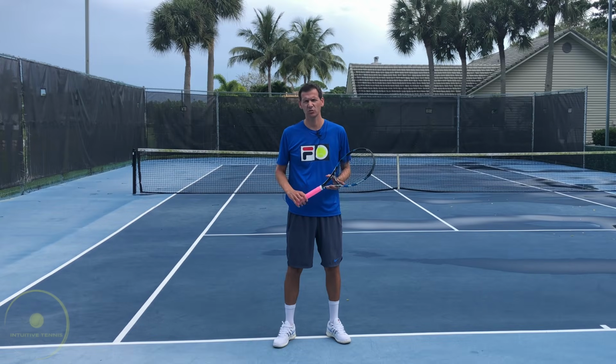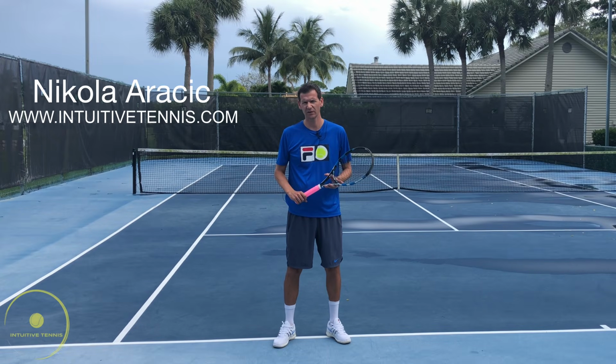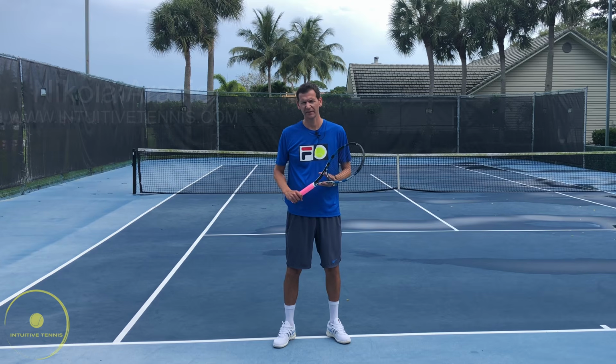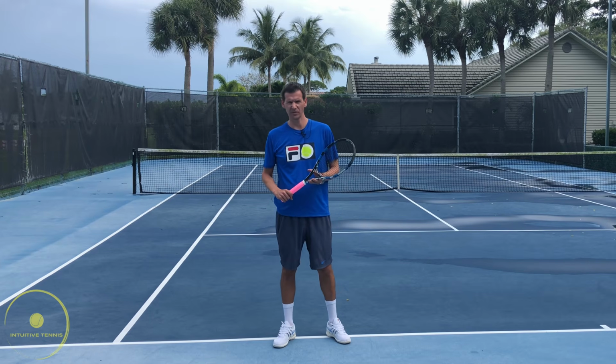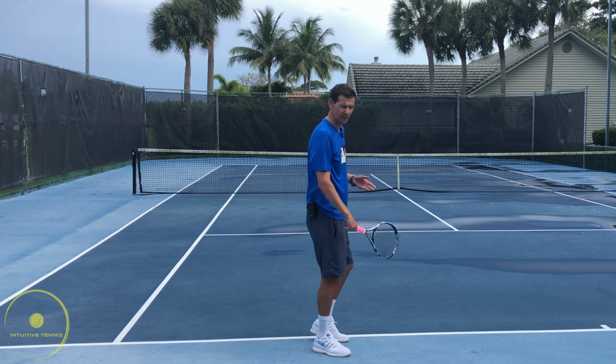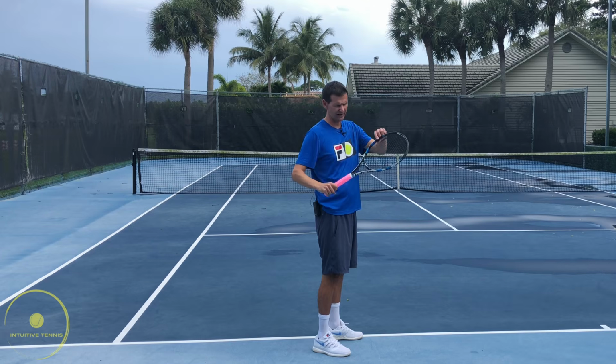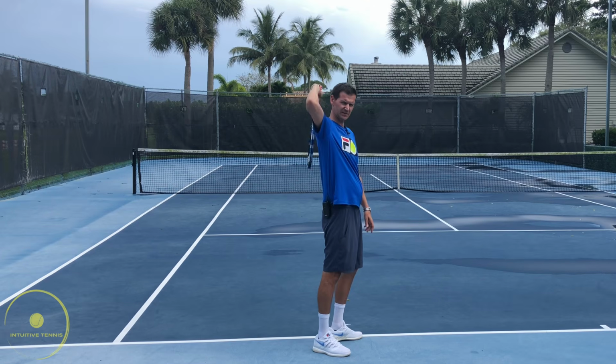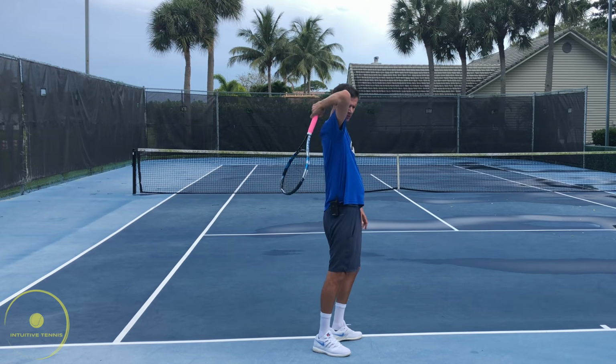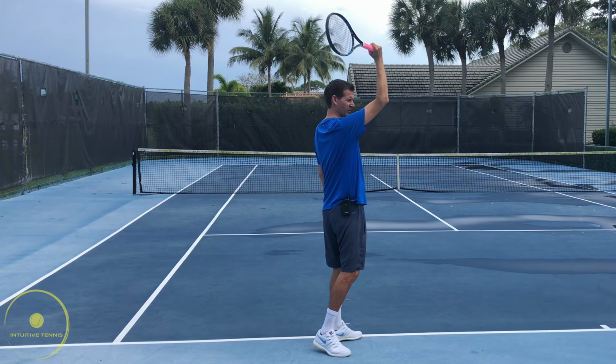It turns out there are two different ways to drop the racket on the serve. The first way is the classic racket drop, what I call the on-edge racket drop. So basically, the racket will drop once we get into the trophy position. It will drop on edge, meaning the edge of the racket is going to drop into this slot. And then it's going to come out on edge on the other end.